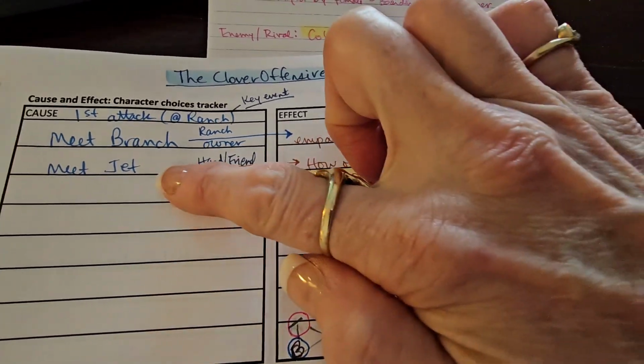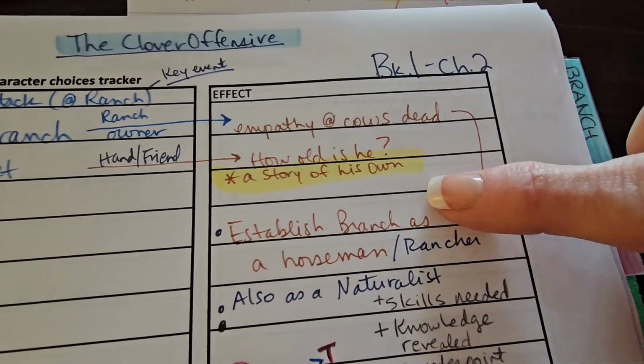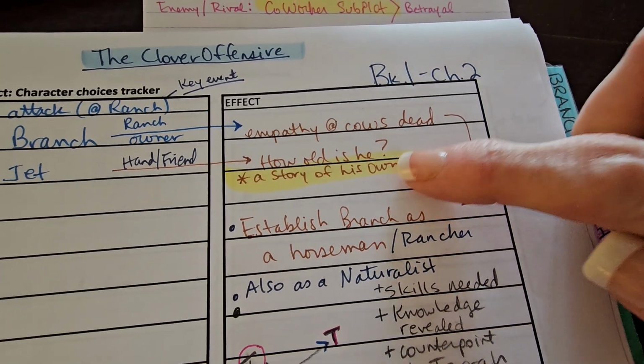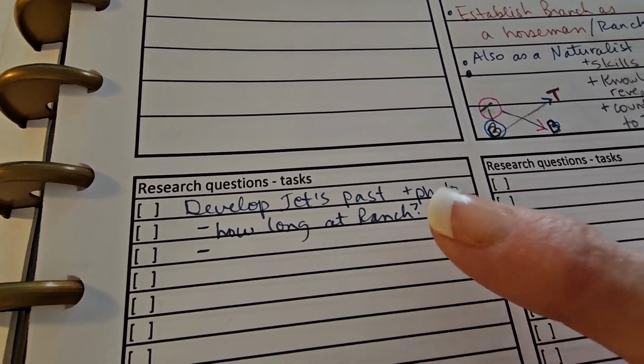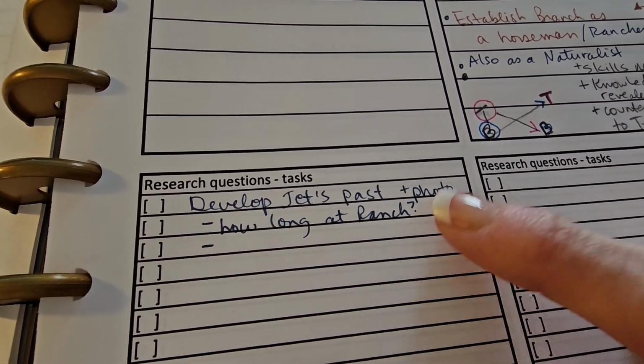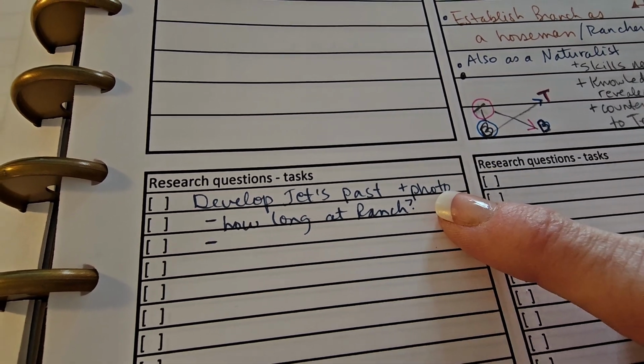We ask a question about Jet here. How old is he? Does he have a story of his own? Good question. So down here, I've made myself a research task: develop Jet's past and a photo, because I don't exactly know what he looks like other than his jet black hair.